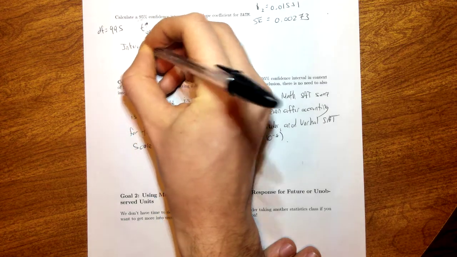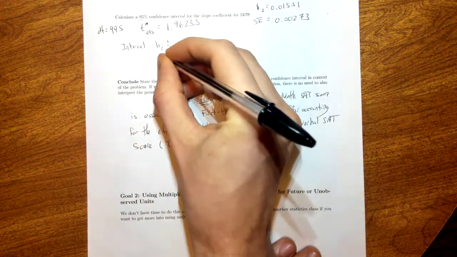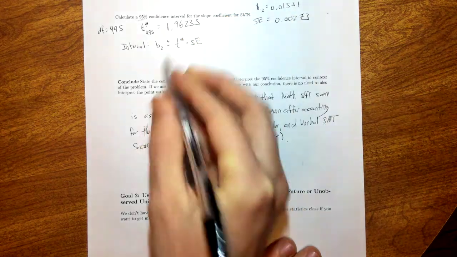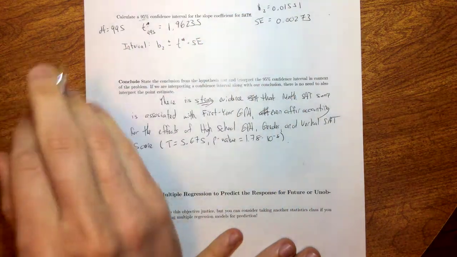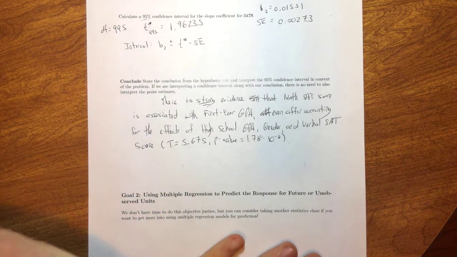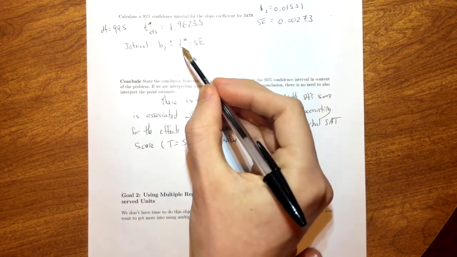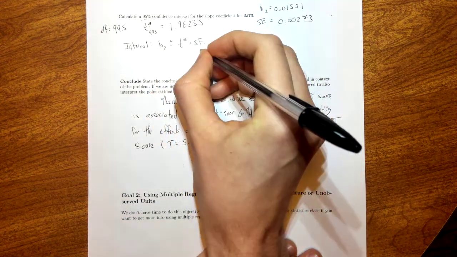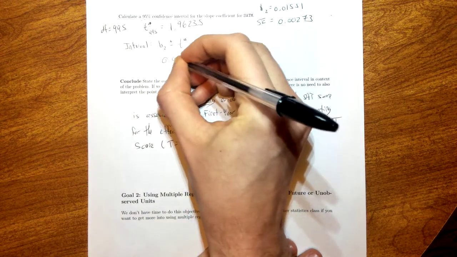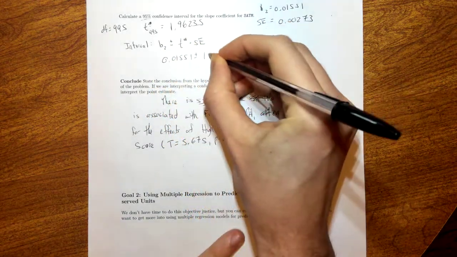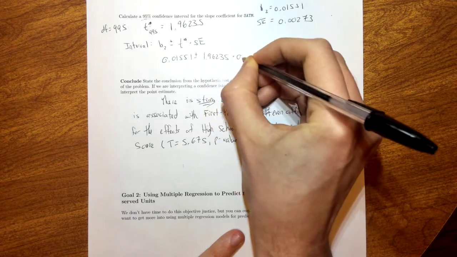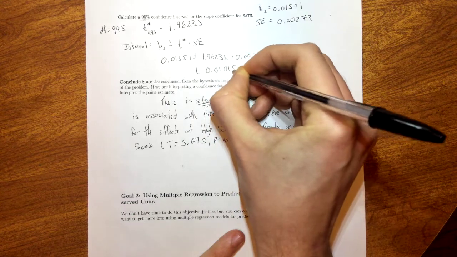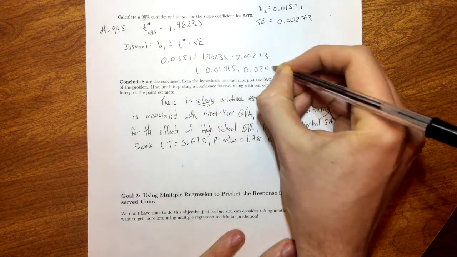Then our interval is just going to be our point estimate plus or minus that t star value times the standard error. This is the same format that all of the intervals we've done in this class have been throughout the whole semester. Some point estimate plus or minus either a t or z star times the standard error. And so now for the easy part, just plugging in the numbers, you should wind up with an interval from 0.01015 to 0.0209.